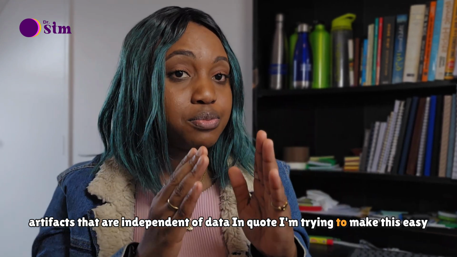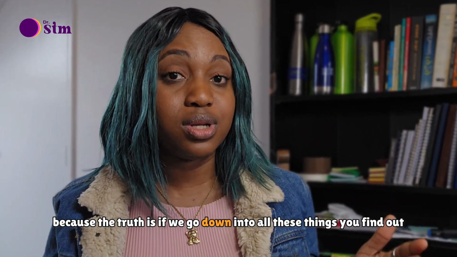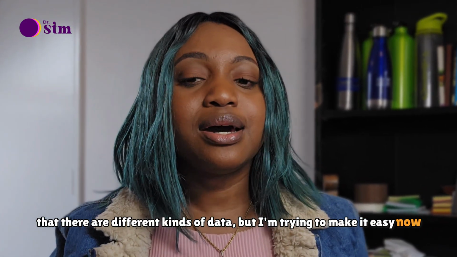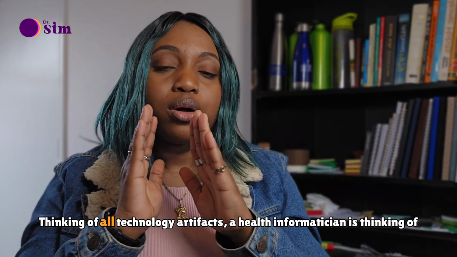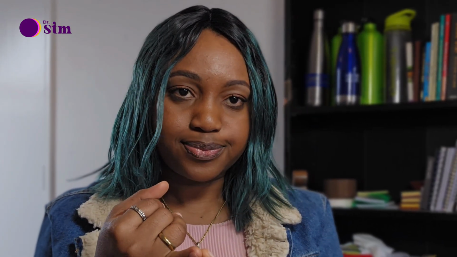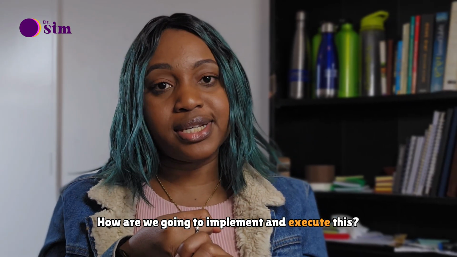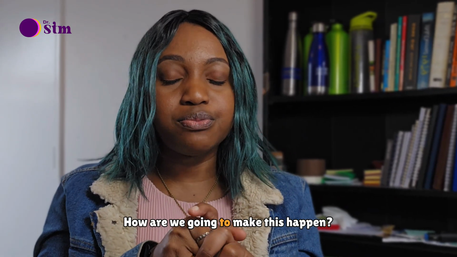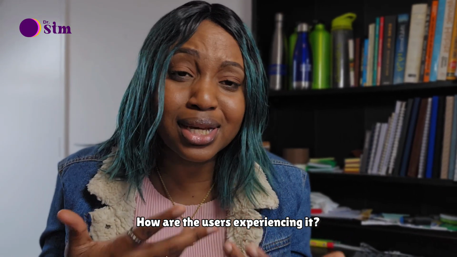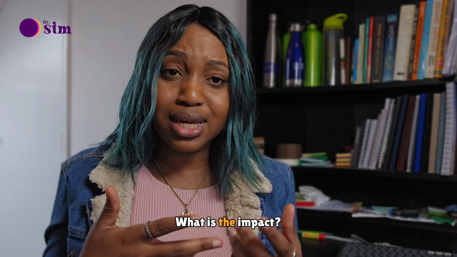I'm trying to make this easy because the truth is, if we go down into all these things, you find out that there are different kinds of data. Now, thinking of all technology artifacts, a health informatician is thinking of what is possible. Why is this essential? How are we going to implement and execute this? How are we going to make this happen? How are the users experiencing it? What is the impact?